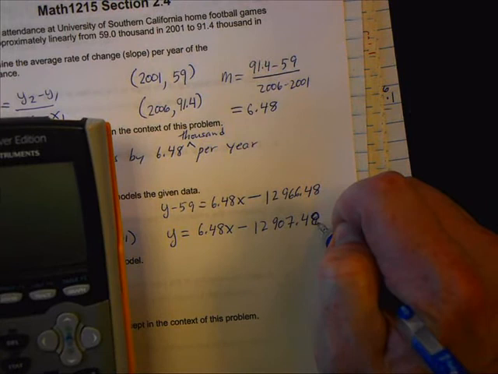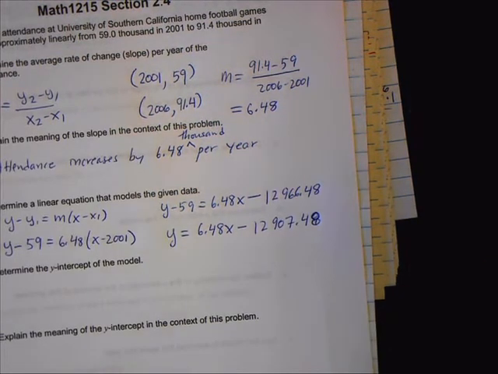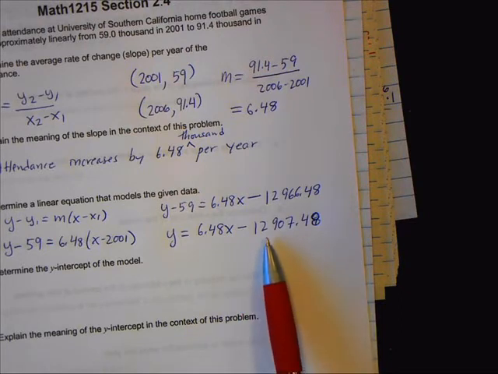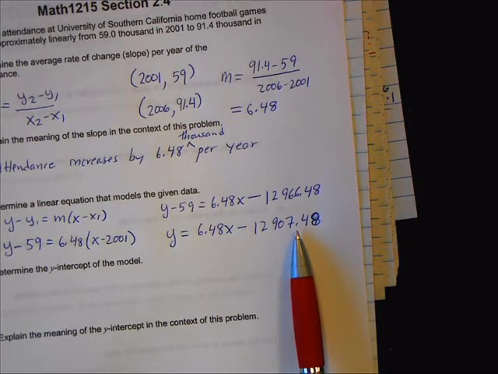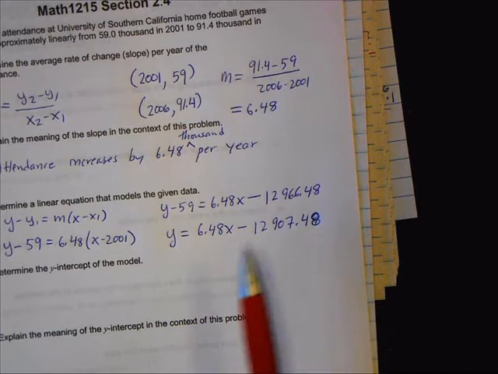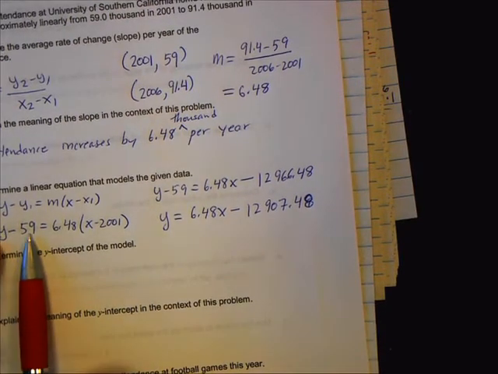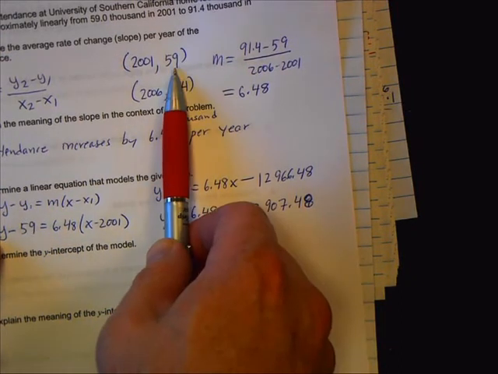What don't you get about what I did? Okay, so what I did, here I just plugged in numbers. Y1 was 59 from back up here.